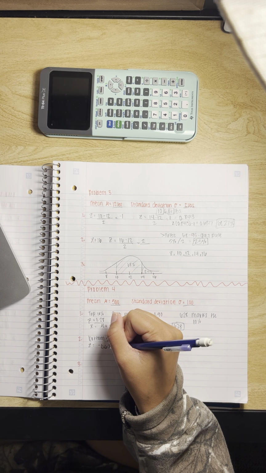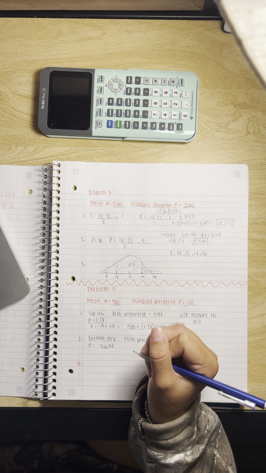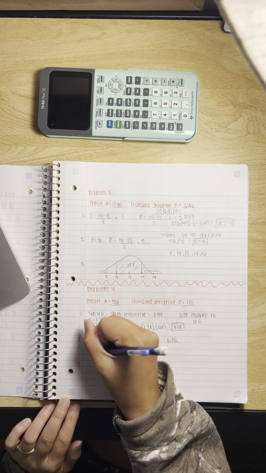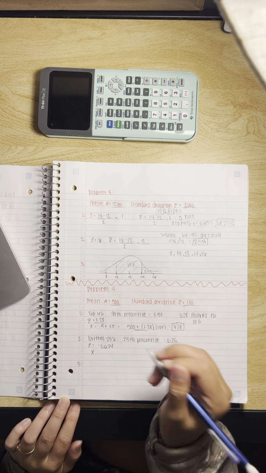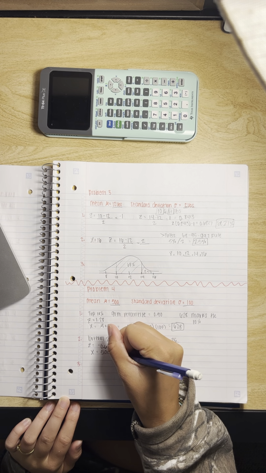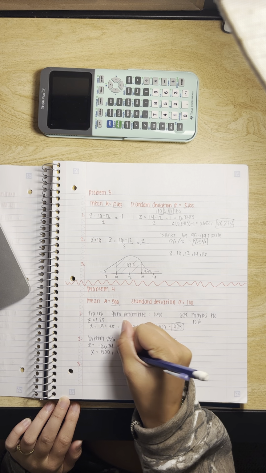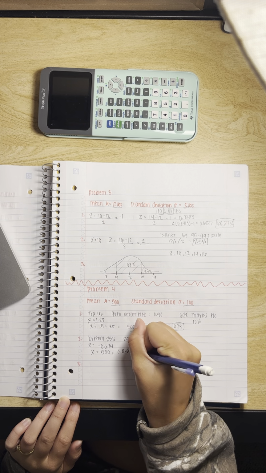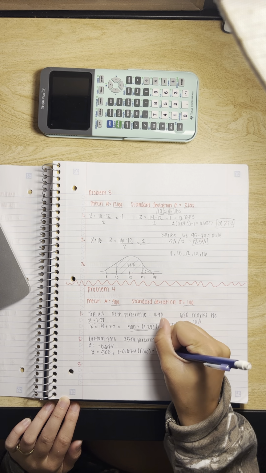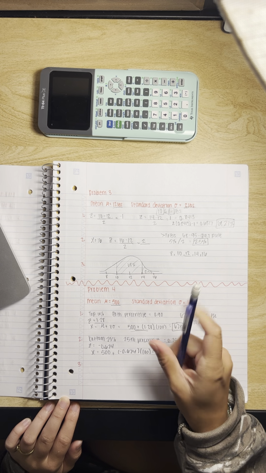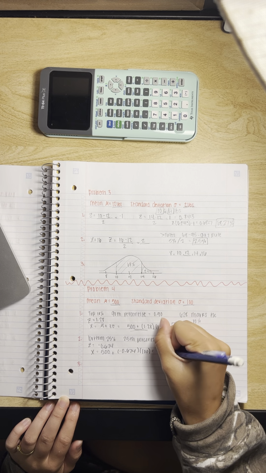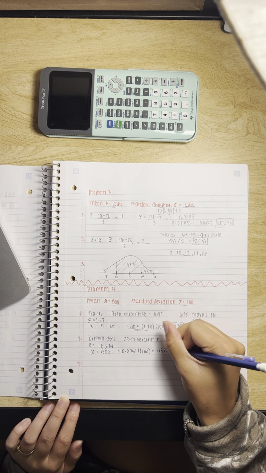Now we have to find the bottom 25%. So we do x, the same formula up here: 500 plus the negative 0.674 times 100, and that will end up equaling 432.6.